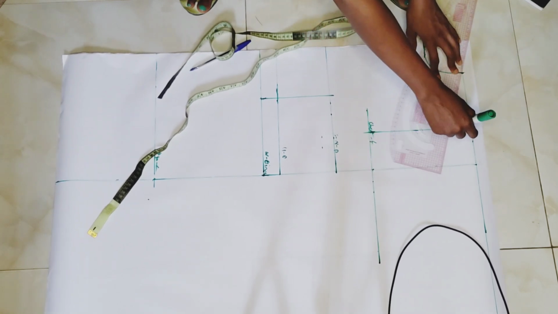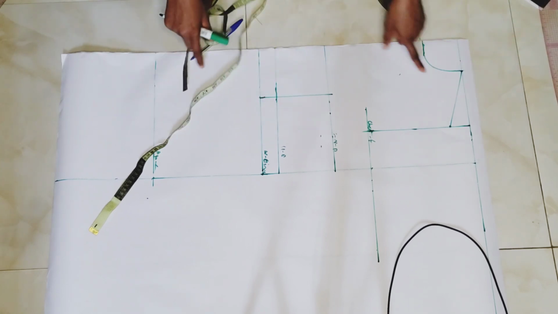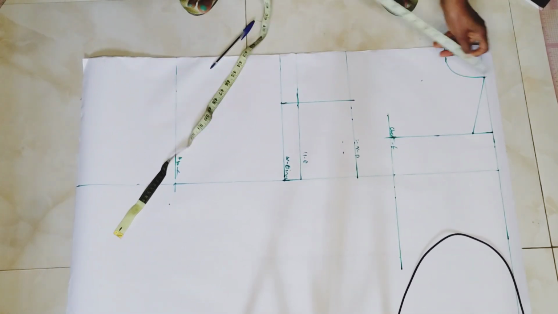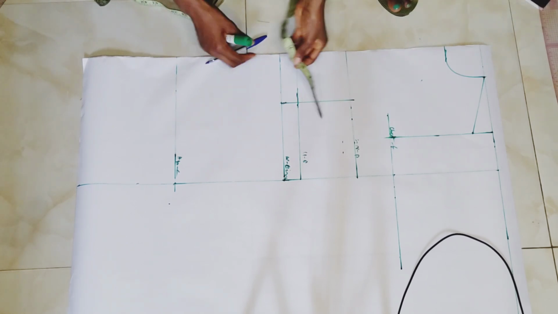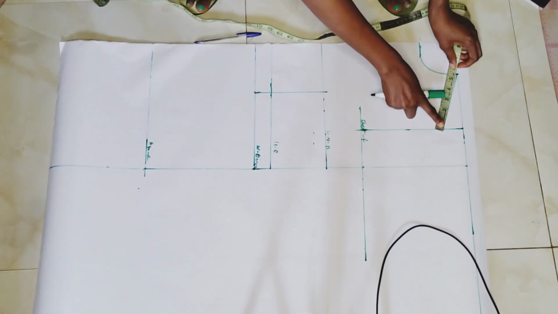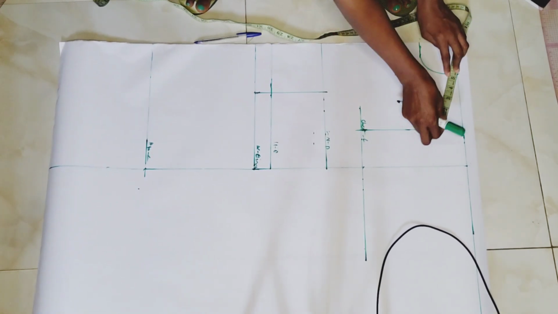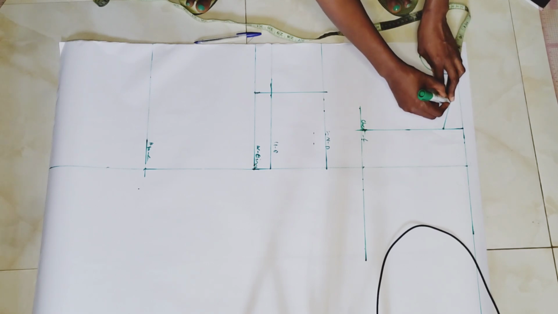Then I'll connect the shoulder slope. Then I'm going to divide my shoulder slope into 2. I'll connect.